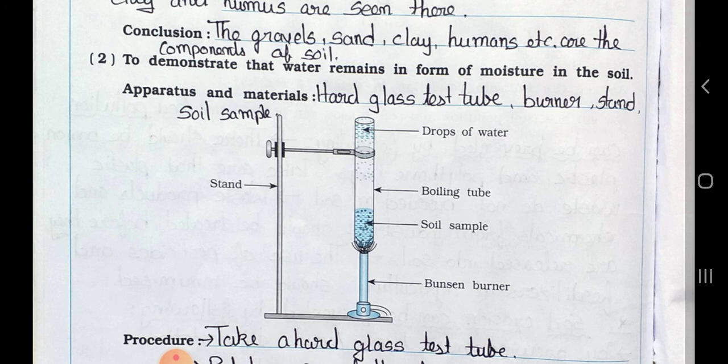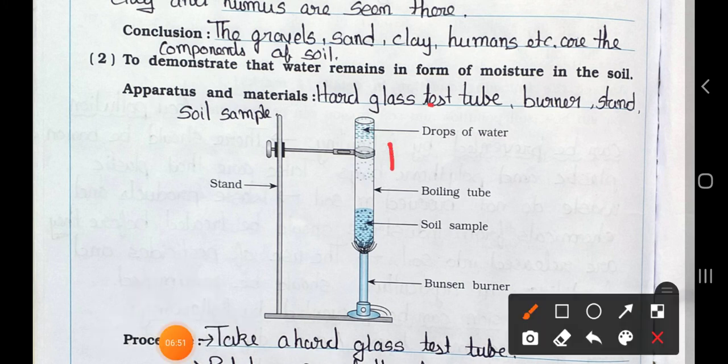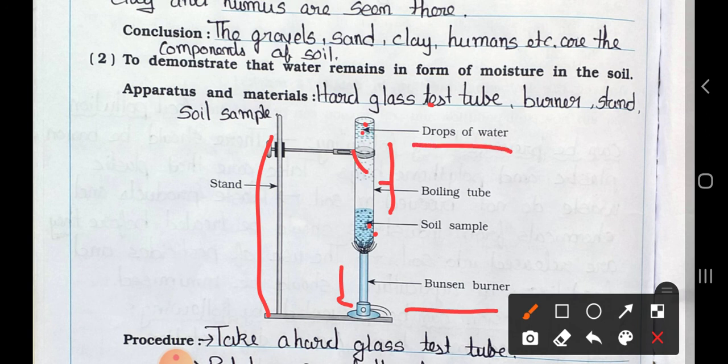Apparatus and materials in that: hard glass test tube. This one is the test tube. Burner stand. This one is the burner. Bunsen burner. It's a stand. This one is the stand. Soil sample. Here is the soil sample. Here is the boiling tube and on the upper layer the drops of water can be seen.